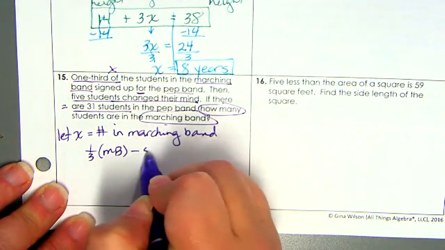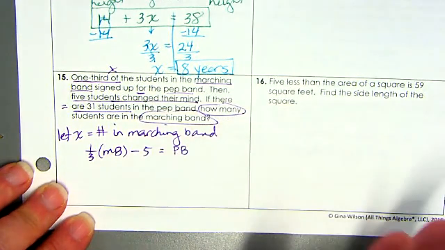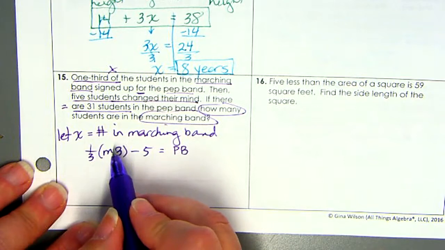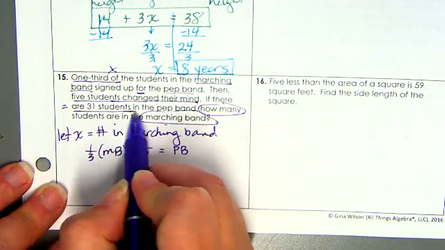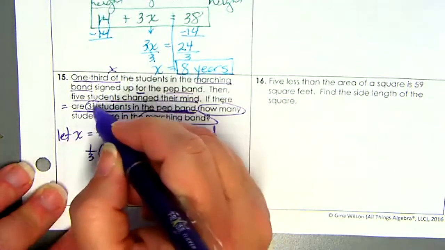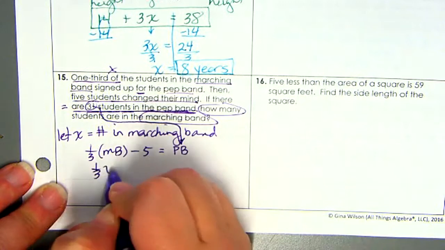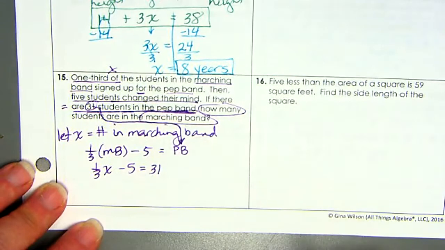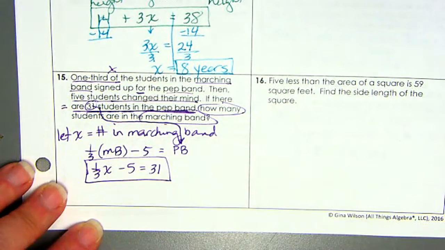That's going to be minus 5 equals the amount in the pep band. That's how we figure out how many are in the pep band. For the marching band, that's going to be x, but it tells me right here that there are 31 students in the pep band. So I can take this 31 and plug it in right here. So I'm going to have 1/3 x minus 5 equals 31, and there's my equation that I would now solve.